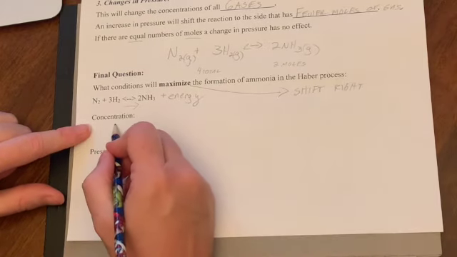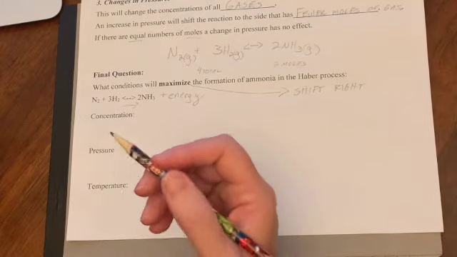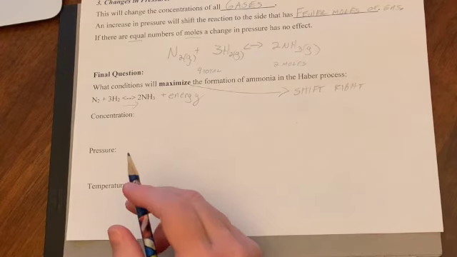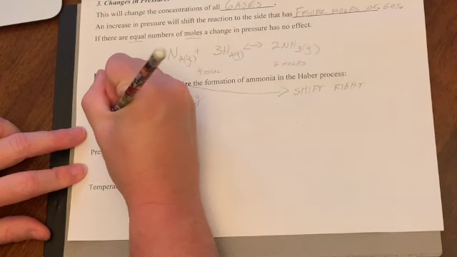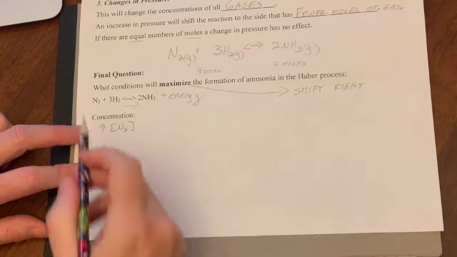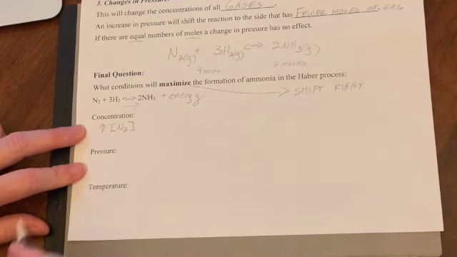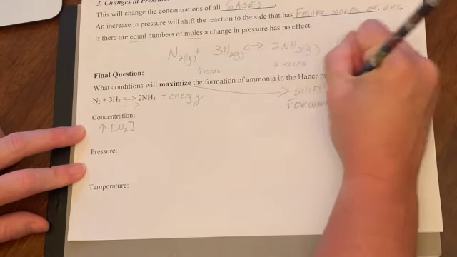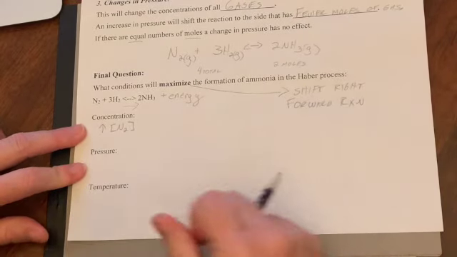Well, first let's look at concentration. All right, remember the reaction's going to respond by trying to undo whatever stress you put on. So if I increase nitrogen, if I increase the concentration of N2, the reaction is going to respond by trying to get rid of it. Well, if I get rid of it, that's the forward reaction. That's what I want. I want that forward reaction to happen. Okay. All right. So I'm going to increase that N2. It's going to shift it forward.